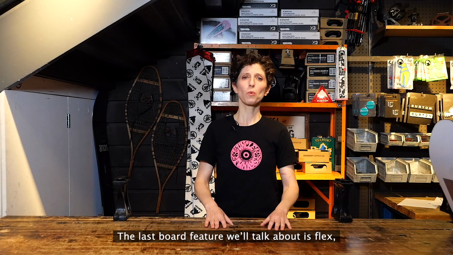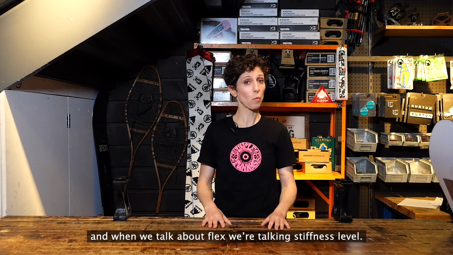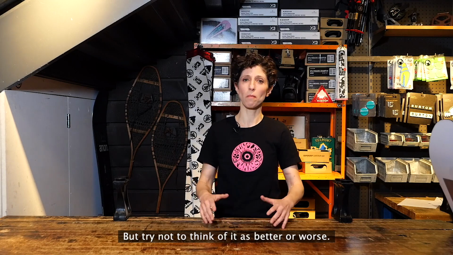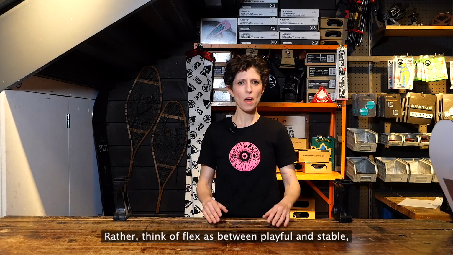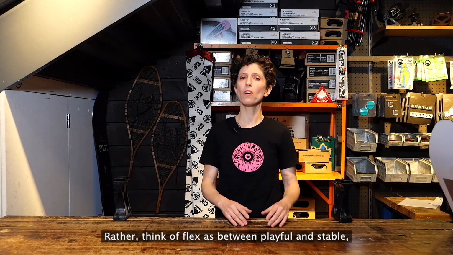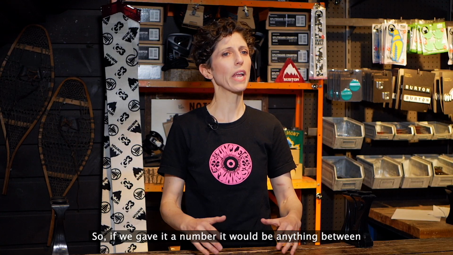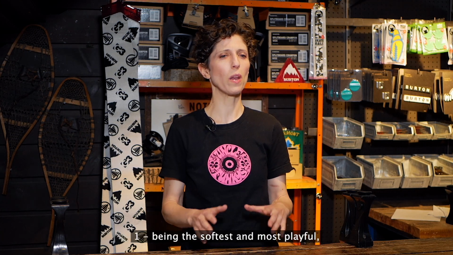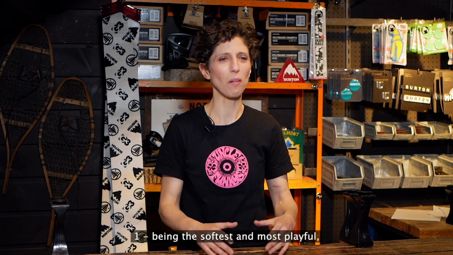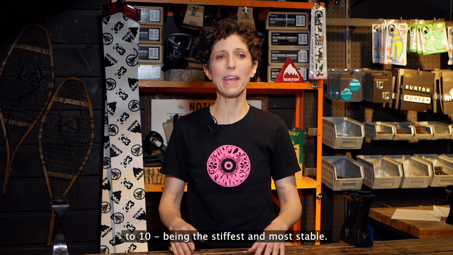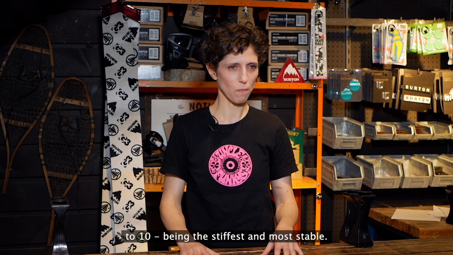The last board feature we'll talk about is flex. And when we talk about flex, we're talking stiffness level. But try not to think of it as better or worse. Rather, think of flex as between playful and stable, and everything in between. So, if we gave it a number, it would be anything between 1 being the softest and most playful, to 10 being the stiffest and most stable.